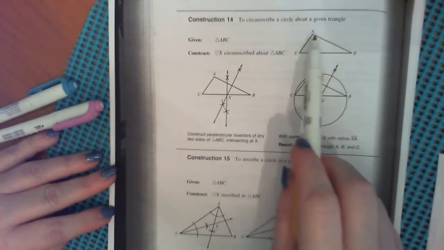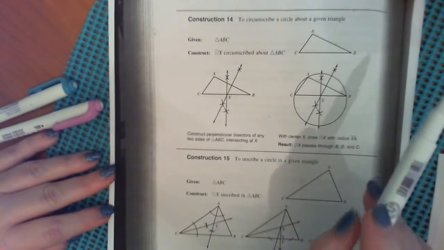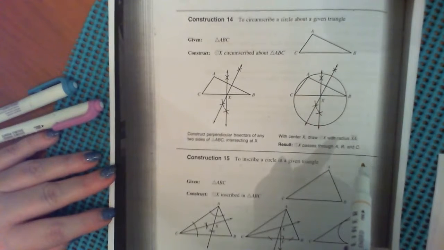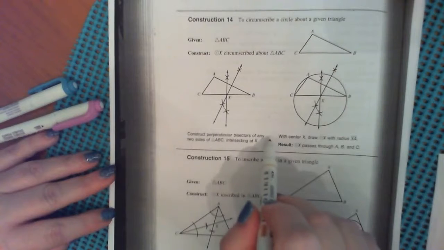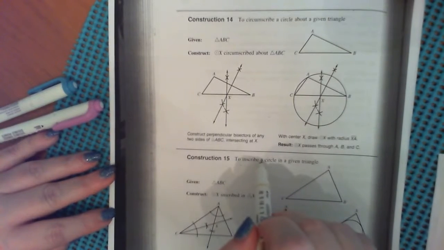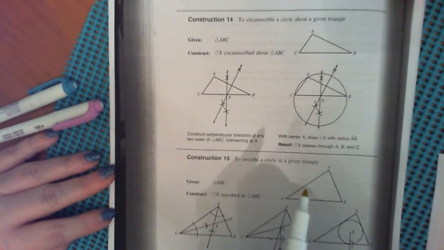To circumscribe a circle about a given triangle, remember we had just talked about how to find that particular thing? They said that you draw the bisectors. So we construct perpendicular bisectors of any two sides. And I told you before, it didn't matter how many sides you did. If you did two or if you did three, it's going to be the same point regardless.